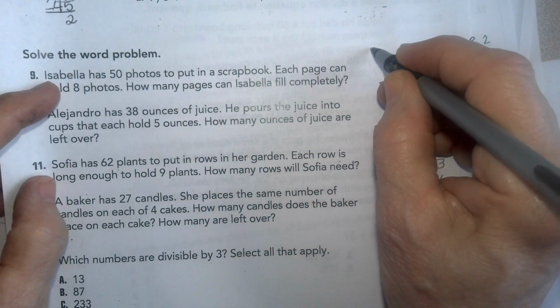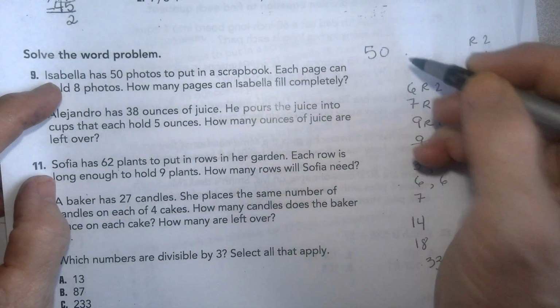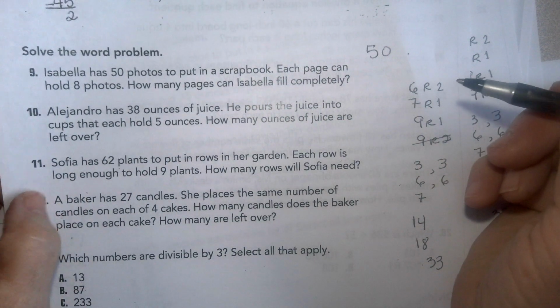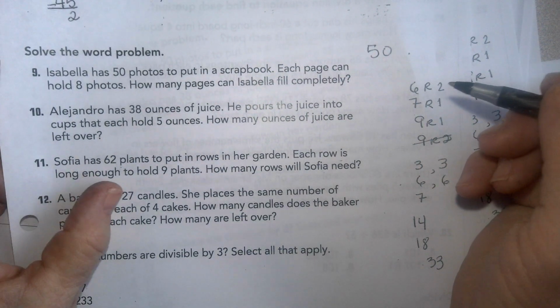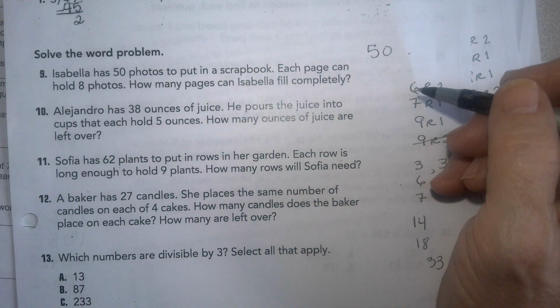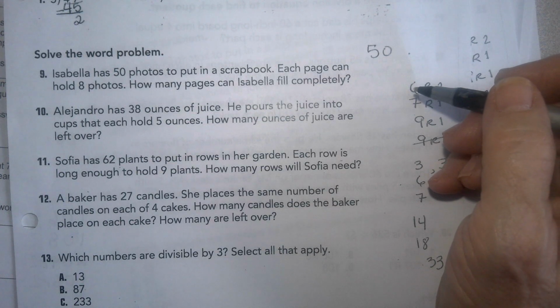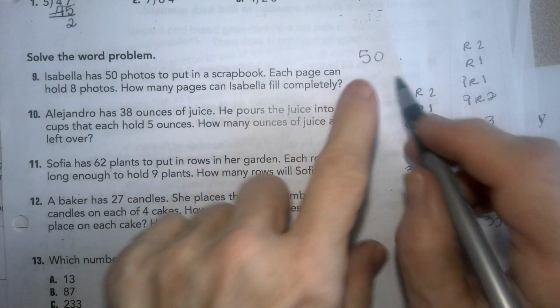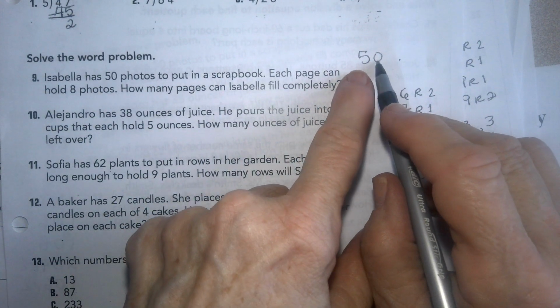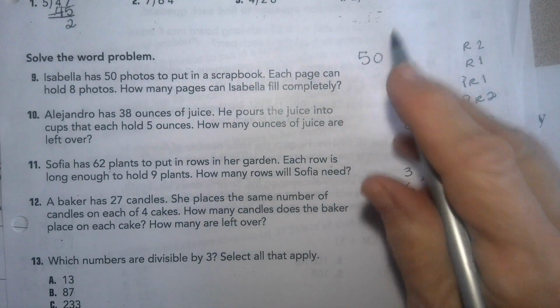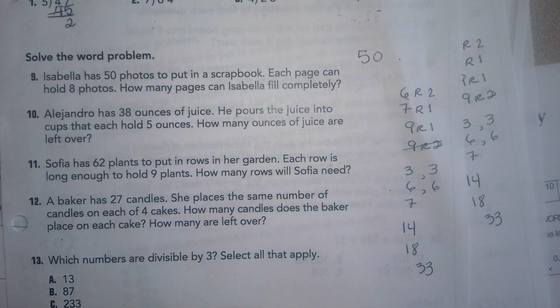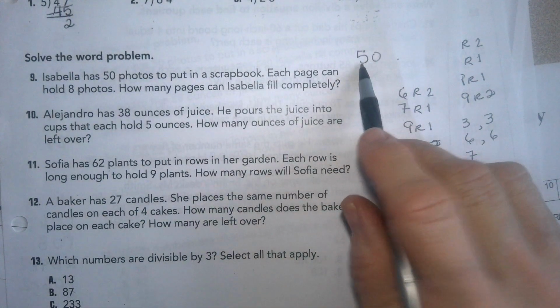We've got 50 photos altogether. How many are going to go on every page? 8. So do you think I'm going to go 8 times 50? No, I'm going to take a 50, and 8 will be one page. If I take another 8, that's going to be another page. If I take another 8, I'm dividing to see how many 8s go into that.